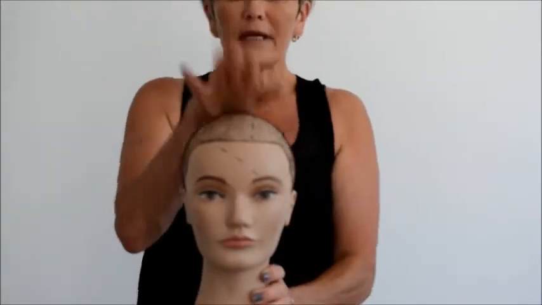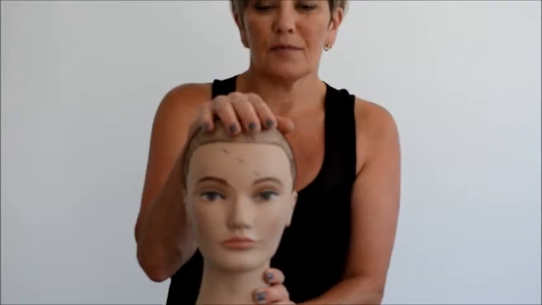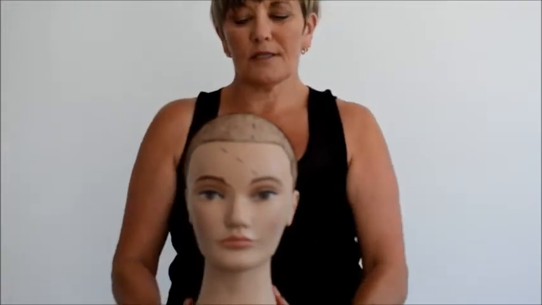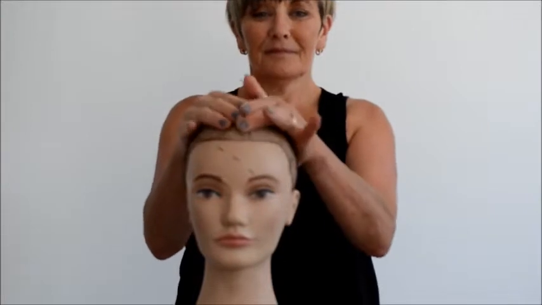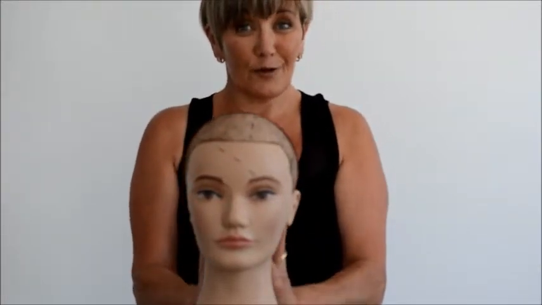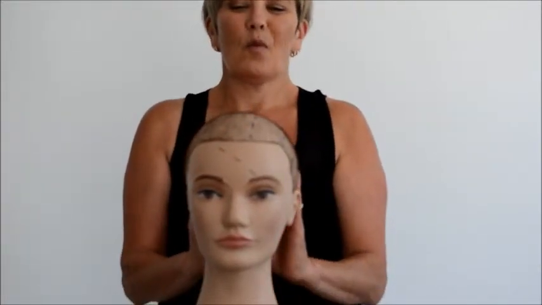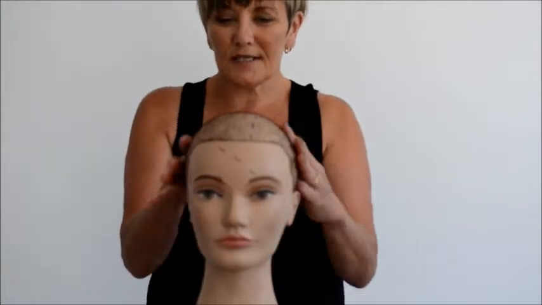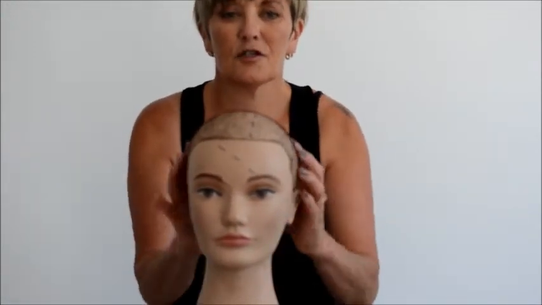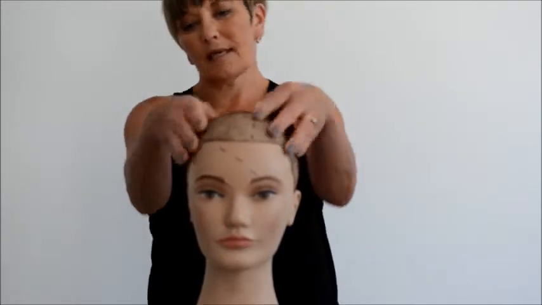Excellent. So just recapping on those methods of hand massage. We have effleurage, which is the slow sliding, emphasis on the slow. We have petrissage, which is the deep kneading, circular motions where you're pinching the scalp together.